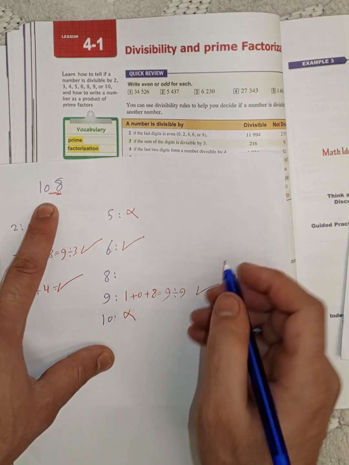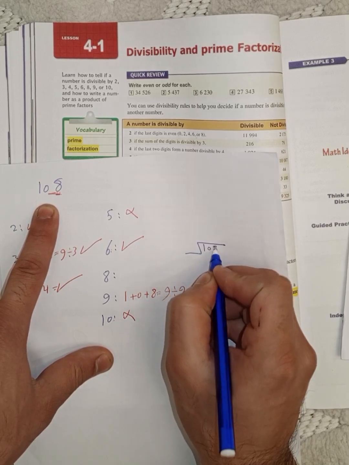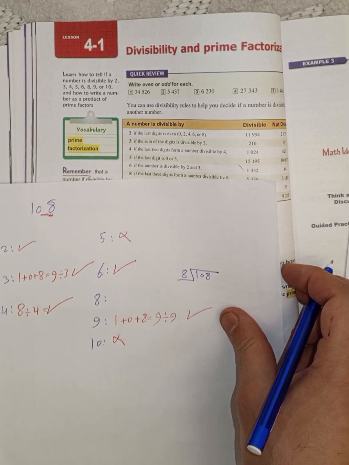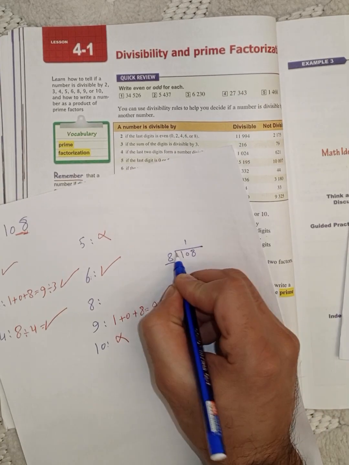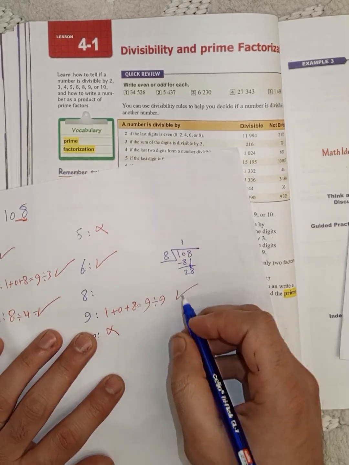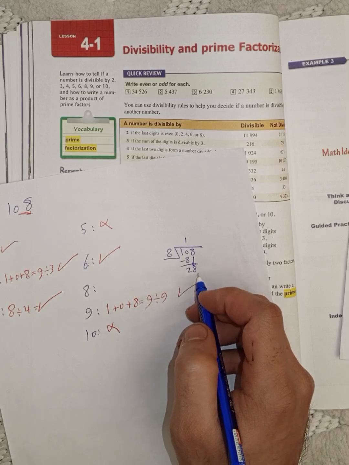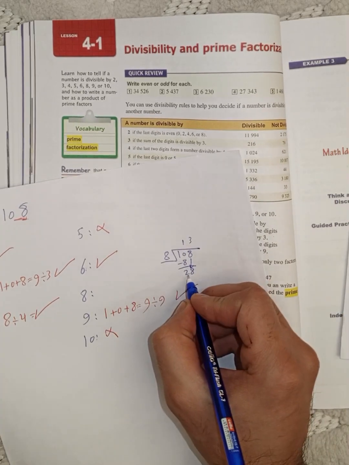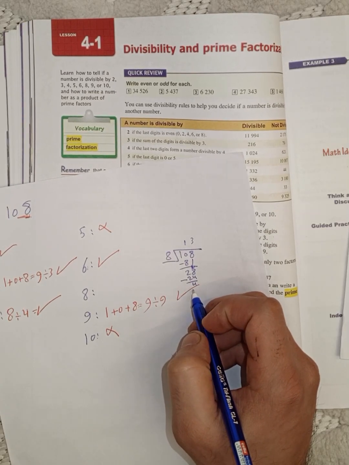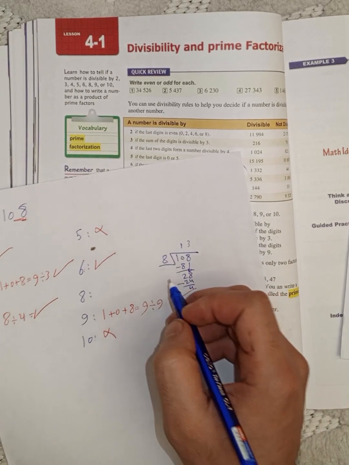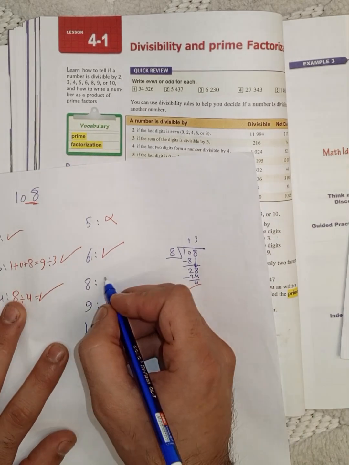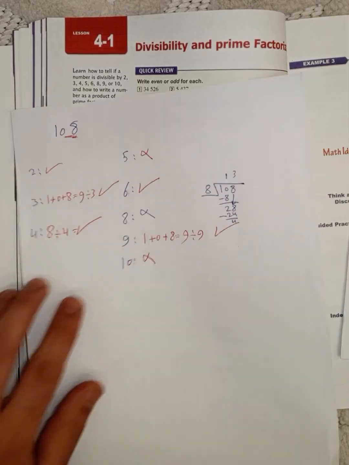For 8, take the last 3 digits. It's already 3 digits, 108. 108 divided by 8. How many 8s in 10? 1. 1 times 8 is 8. Subtract, bring down 8, so it's going to be 28. How many 8s in 28? 3, because 4 would be 32. 24, and we have a remainder of 4. How do you know a number is divisible? There will be no remainder. There is a remainder, so that's why it's not divisible by 8.